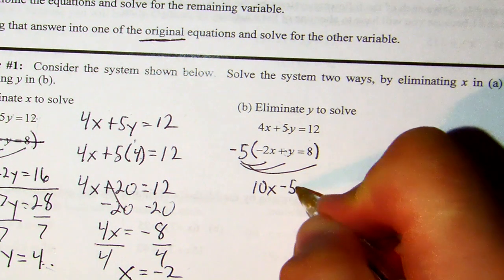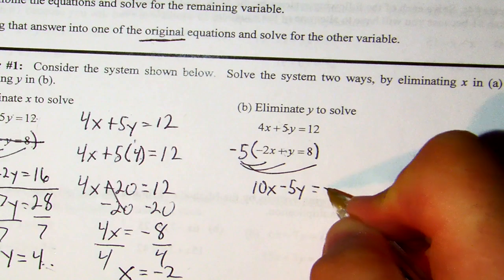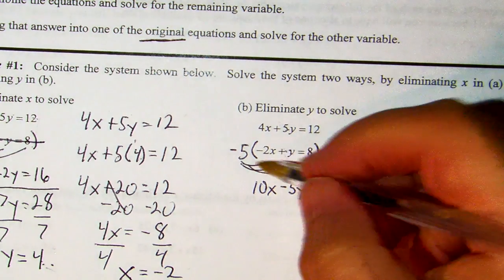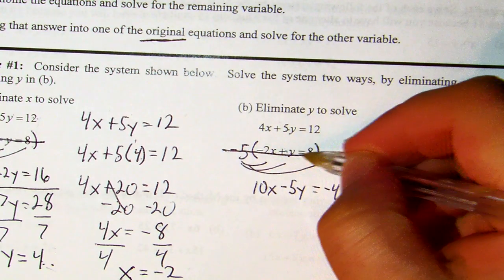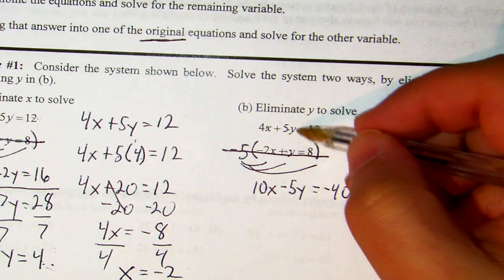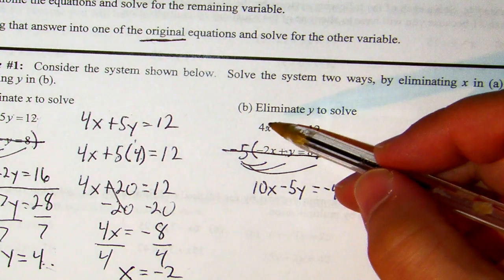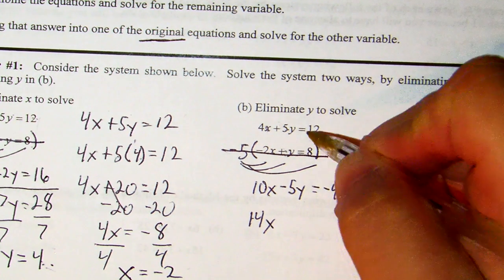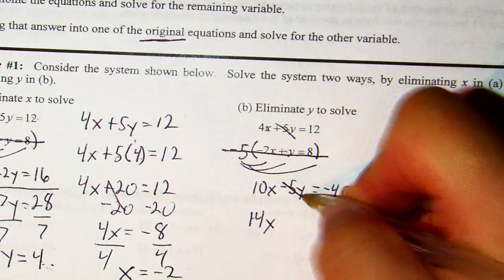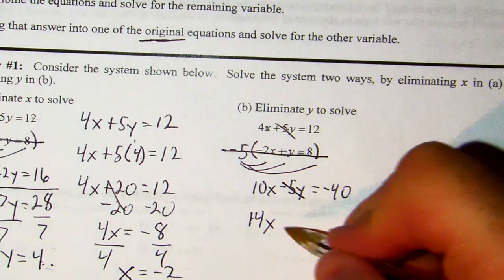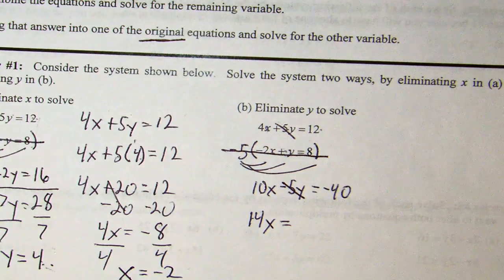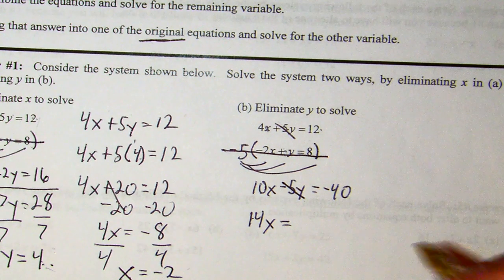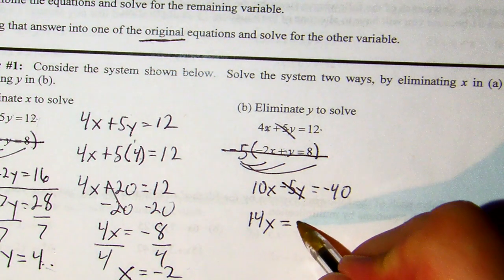Minus 5y equals negative 40. I'm going to cross this out because I don't want to look at it. I'm going from top to bottom. When I combine a 4x and a positive 10x, that's a 14x. These will cancel each other out. And 12 and a negative 40, when I combine them, give me a negative 28.